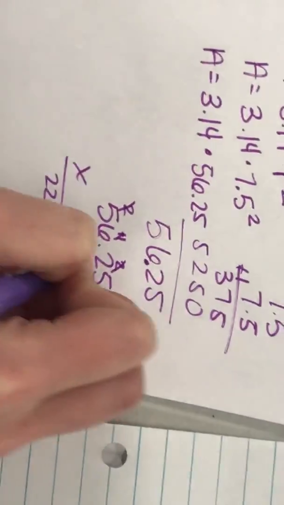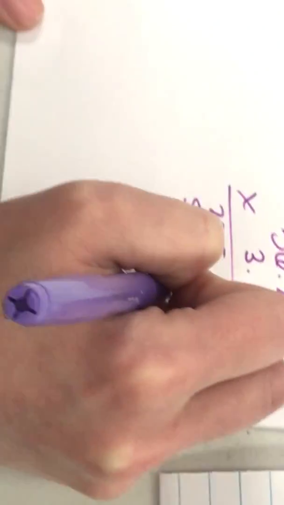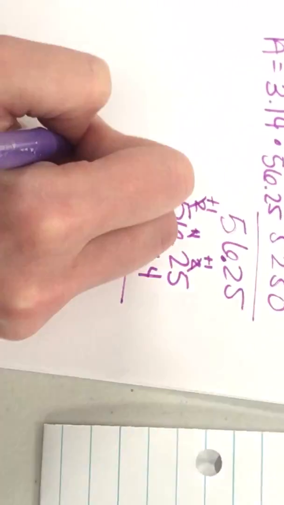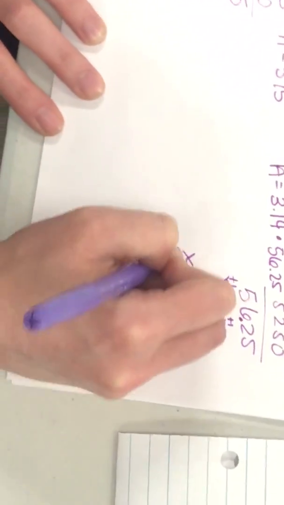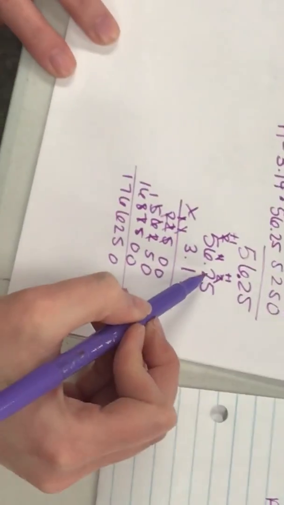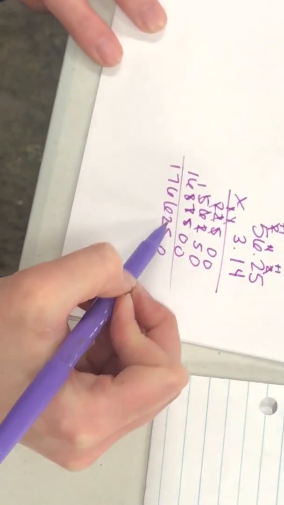Then I have 1, 2, 3, 4. 1, 2, 3, 4. Put my decimal there.